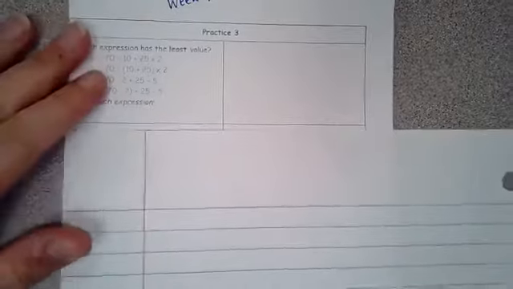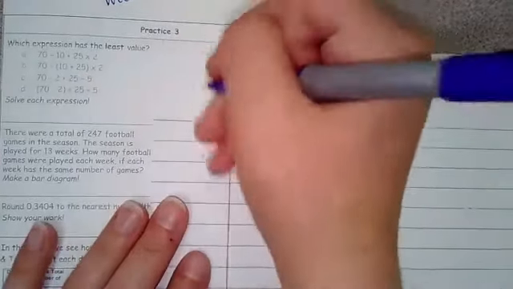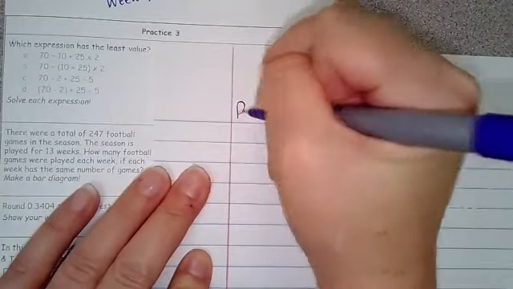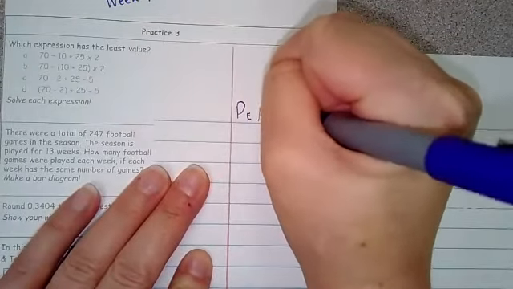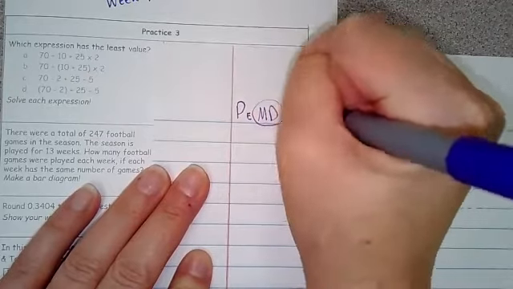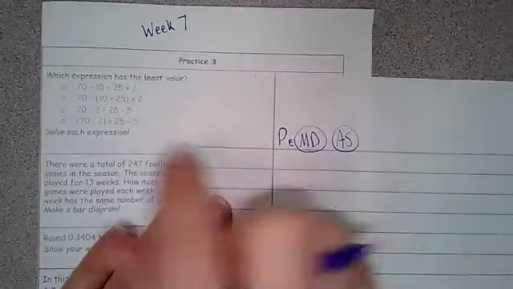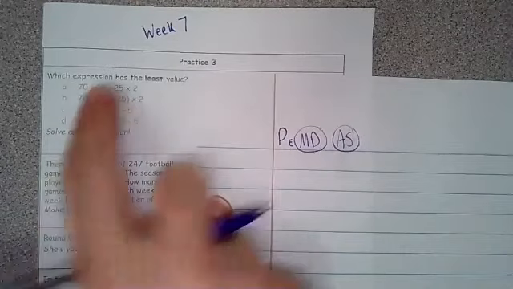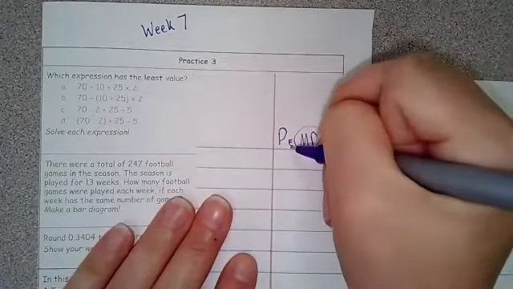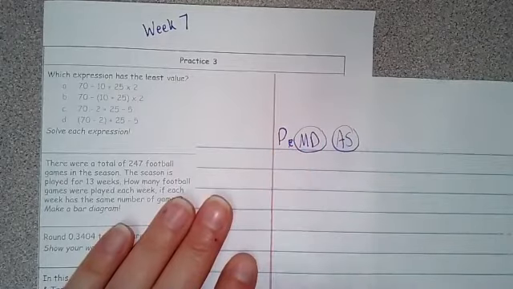This is practice 3. First off, we're going to figure out which one of these expressions has the least value. Remember, when we're doing this, you have to do your order of operations. So it's parentheses, exponents, multiplication and division, whichever one comes first, and addition and subtraction, whichever one comes first. All right, so here we go. And I made the E little because you do not have to do exponents in 5th grade.